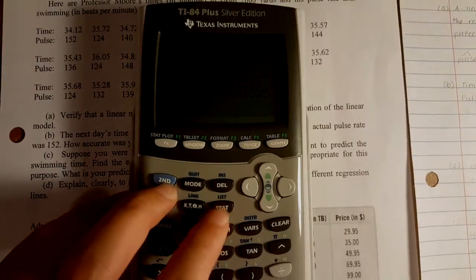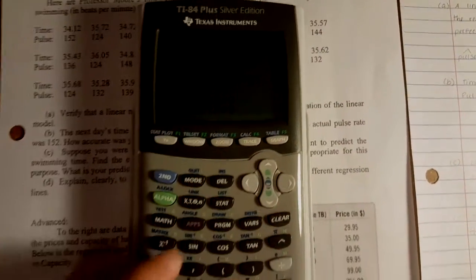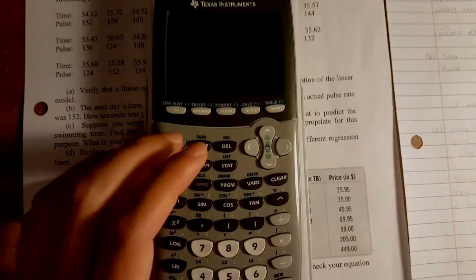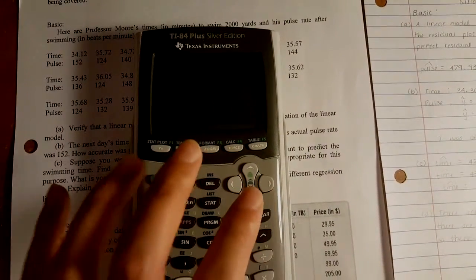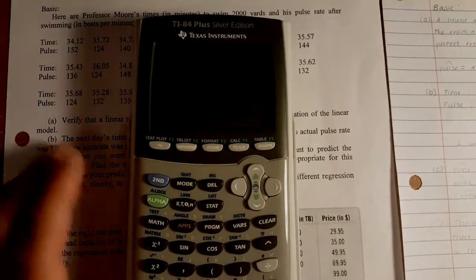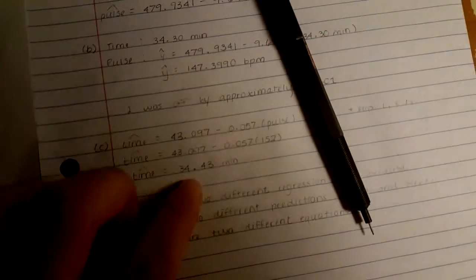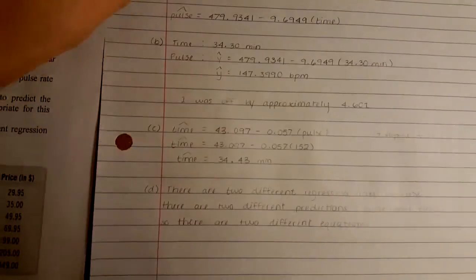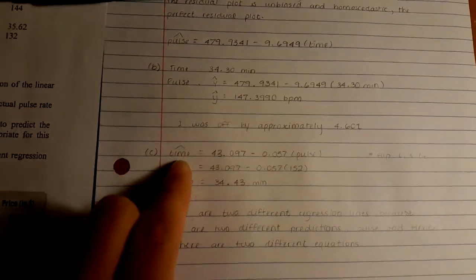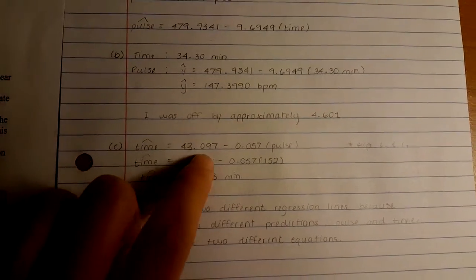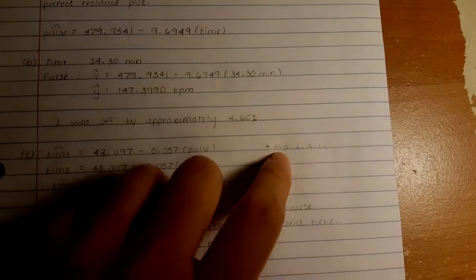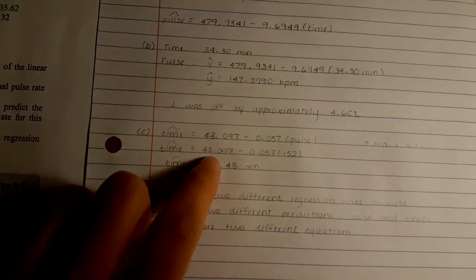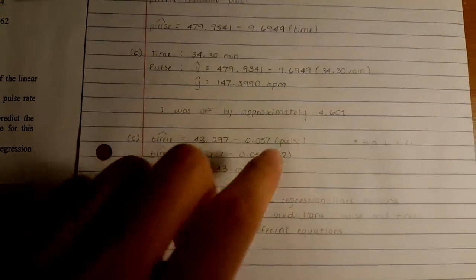To find the answer, you have to flip the L1 and L2. Just switch the places. So you go back to linreg, L2, L1, Y1, function, and there is your new equation. So the new equation is time with the hat on top because it's predicted, of course, 43.097 minus 0.057 times the pulse. So like I said, you just flipped the L1 and L2 because you're looking for the time and you're given the pulse.